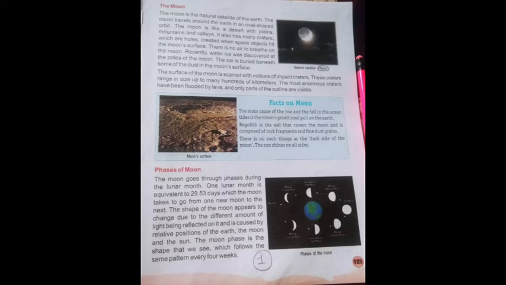The moon phase is the shape that we see, which follows the same pattern every 4 weeks. In every 4 weeks, it comes to the same pattern which we have seen 1 month before.